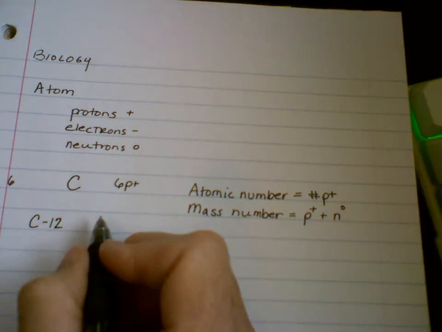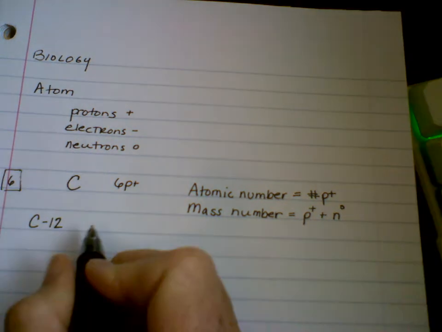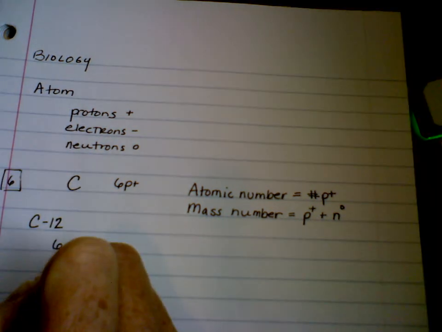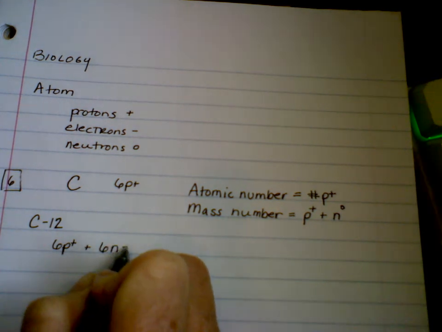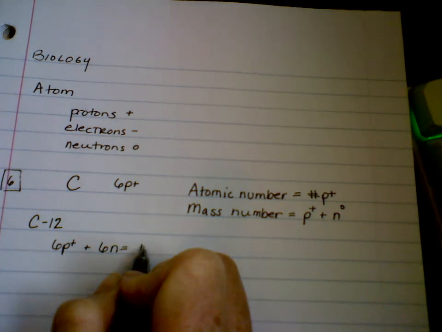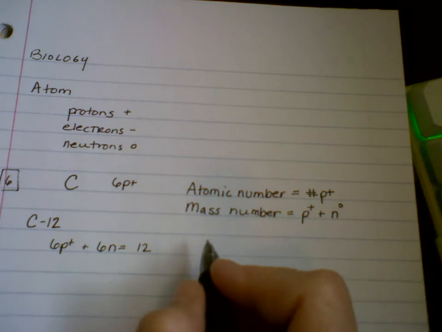This means that because carbon always has an atomic number of 6, always, always, it has 6 protons and 6 neutrons. That's how we get that mass number of 12. Okay, this is pretty simple math here, right? 6 protons plus 6 neutrons.